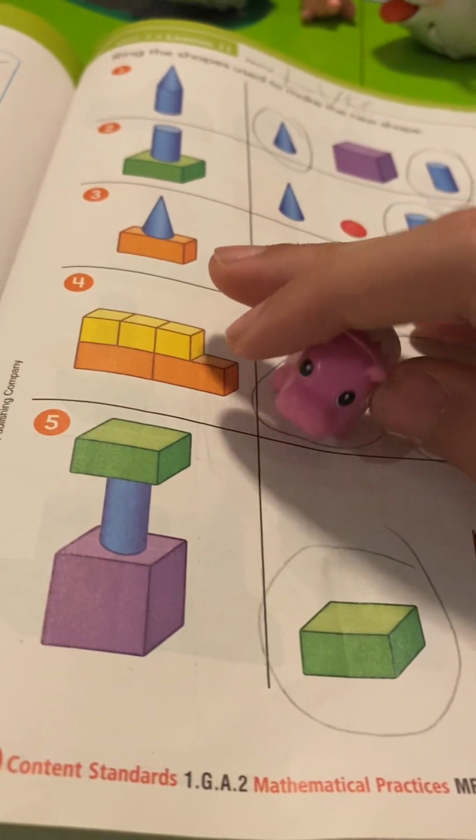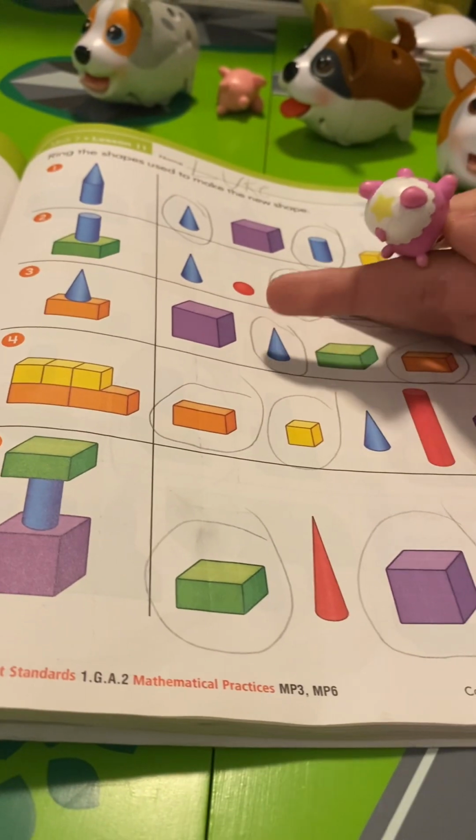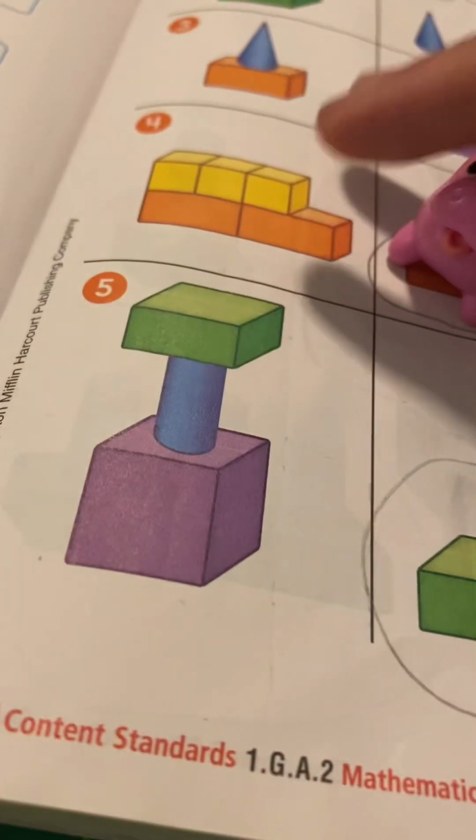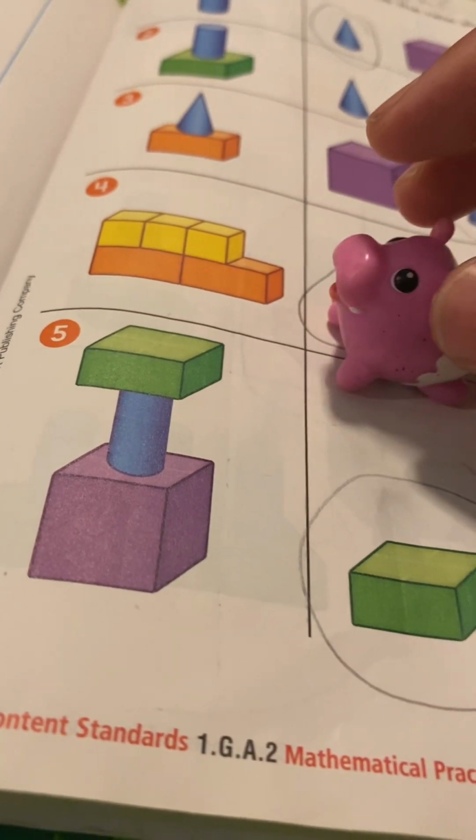Shape. It's a geometric figure. This... Can we just continue? Can we continue, please? Okay.